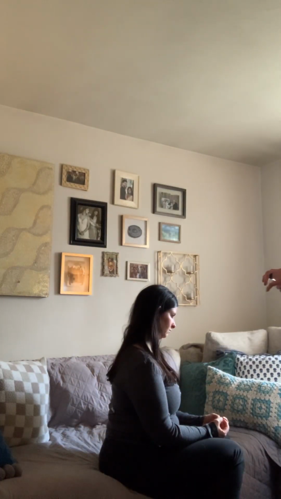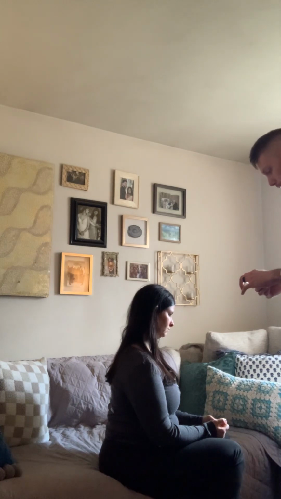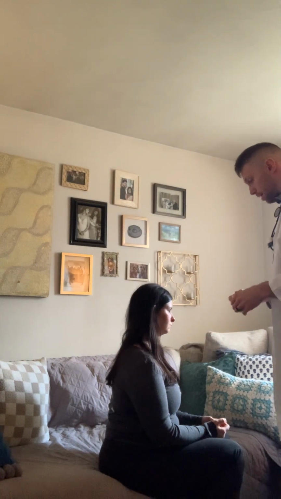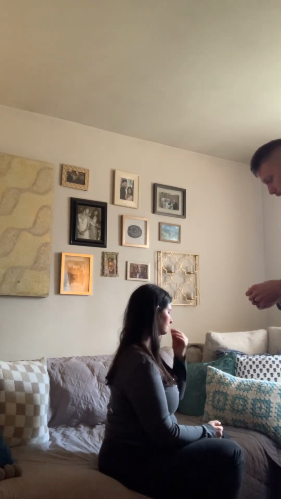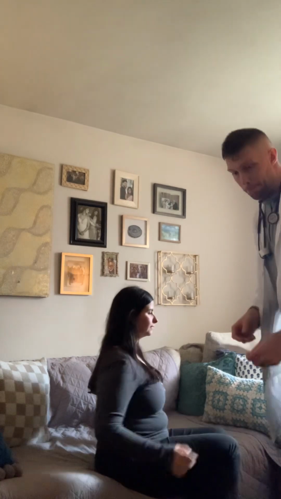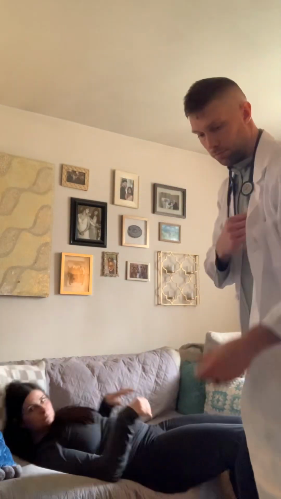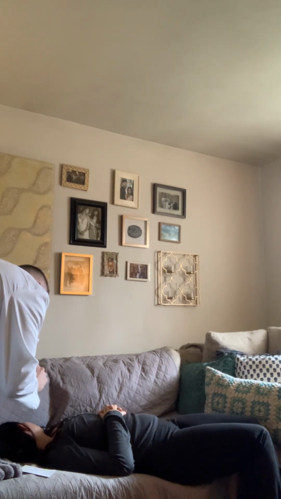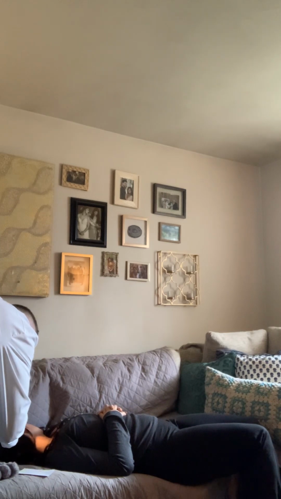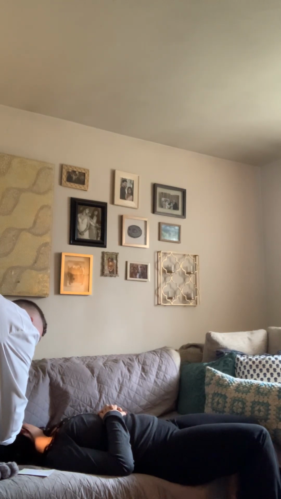I'm going to inspect the precordium, looking at the apex, the sternal border, and the sternum. For this portion, I'm going to have you lay flat. I'm going to have you turn your head to the left. I'm looking for any, shining a light, any jugular vein distension, any pulsation, heaves.